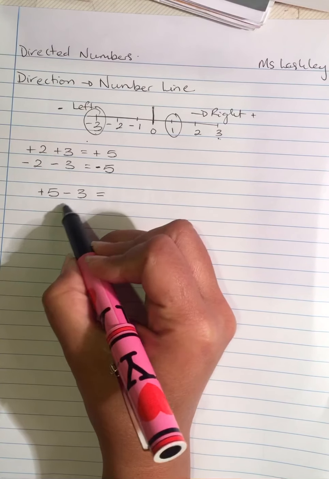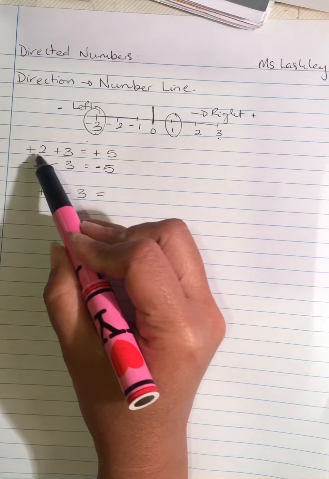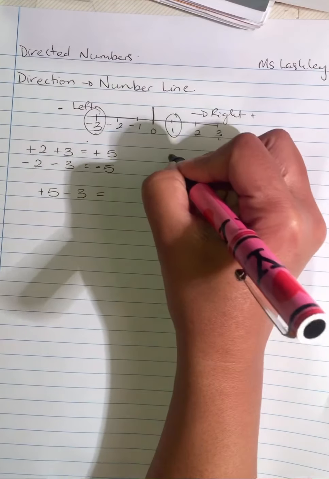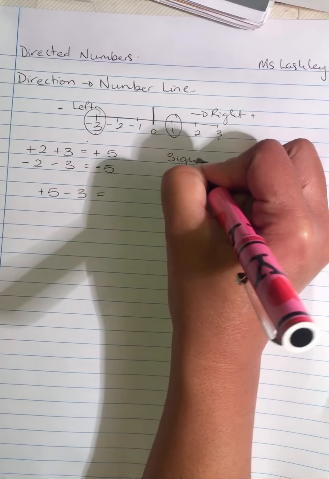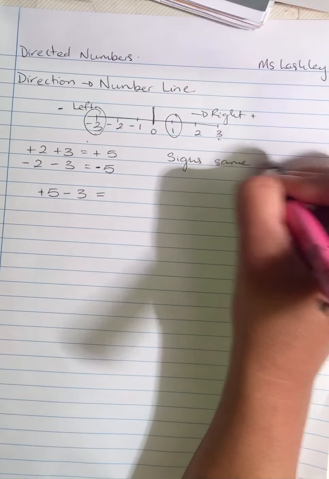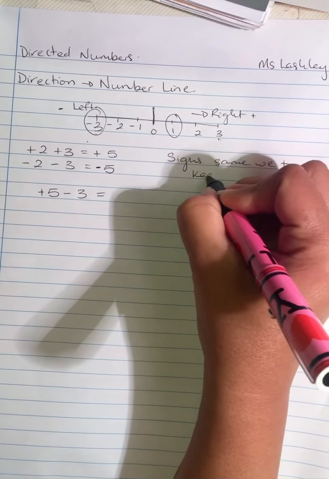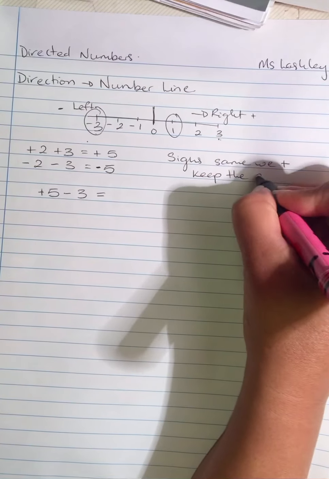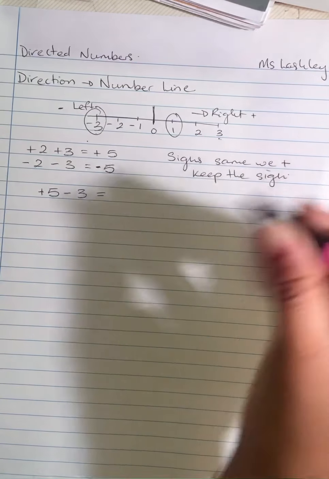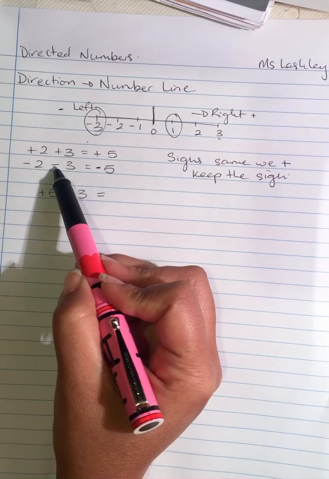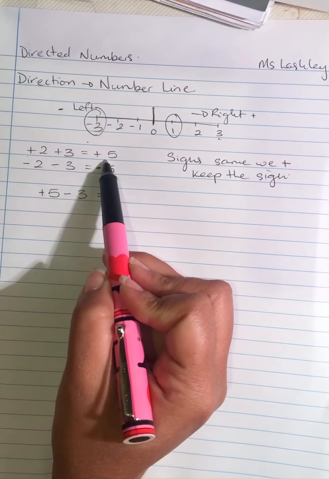So there's a rule here. As you realize, the signs are not the same, right? So let's put that up here. Signs the same, we add and we keep the sign. And we saw that: negative, negative, negative, positive, positive, positive.